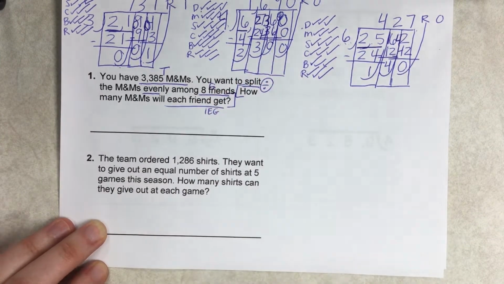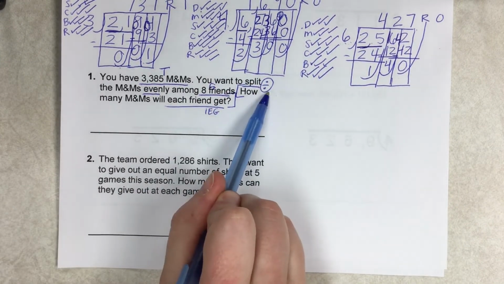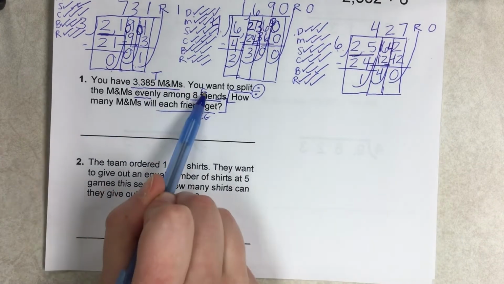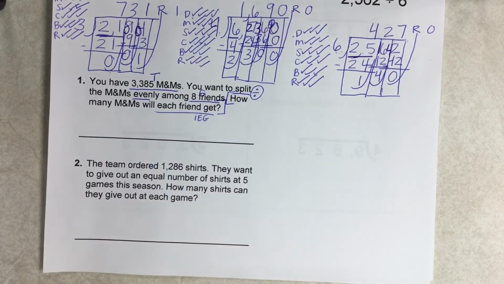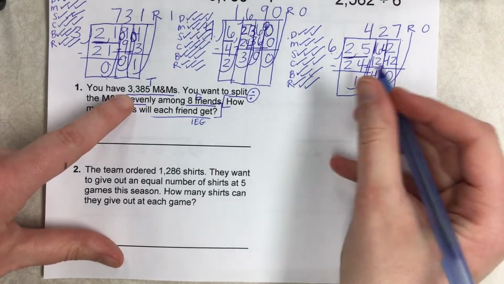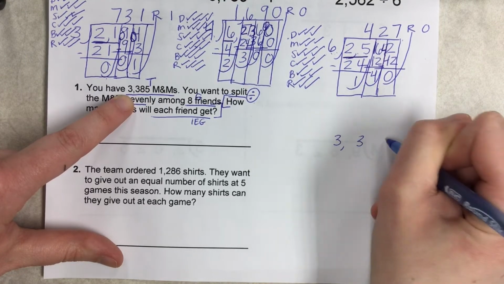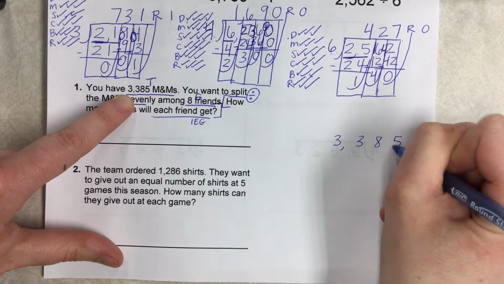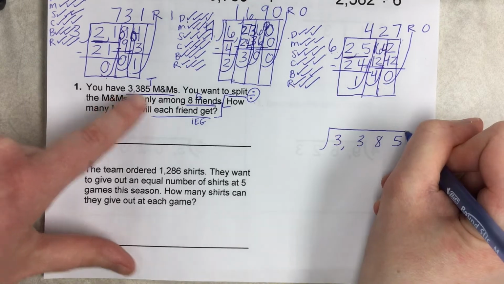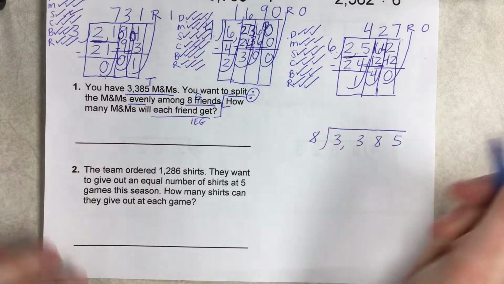I'm trying to figure out how many are in each group. So hint word for division. Also, I know the total, and I know my groups. I'm trying to figure out how many in each group. So this is going to be a division problem. I'm going to write the total off to the side. 3,385 divided by 8 groups.